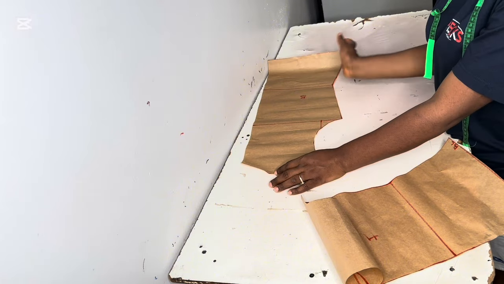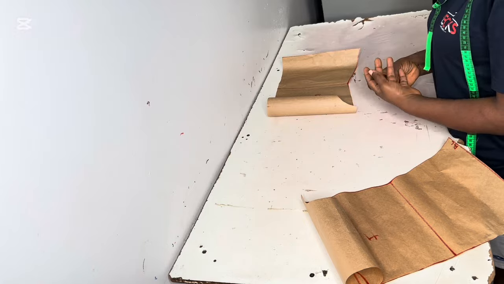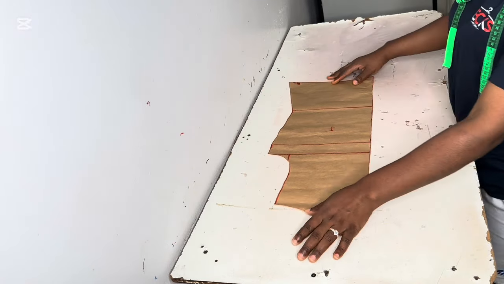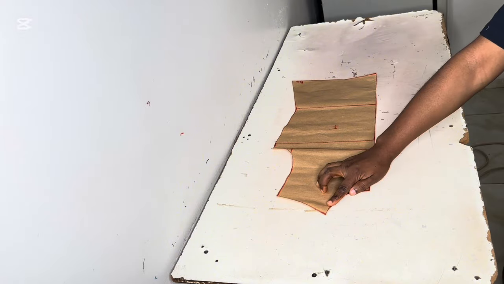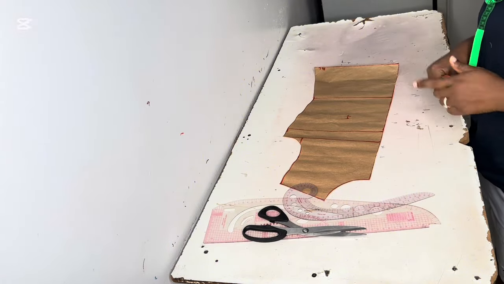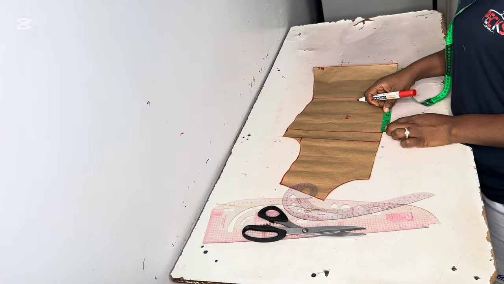Okay, so my patterns are here. I have the back. For the back, we don't need to do anything, so I'll just set it aside now. For the front, this is where we have the cowl effect, so we're going to be making those alterations now.